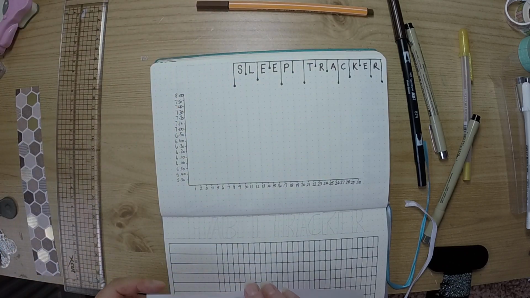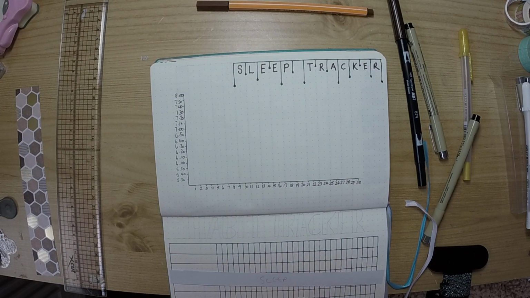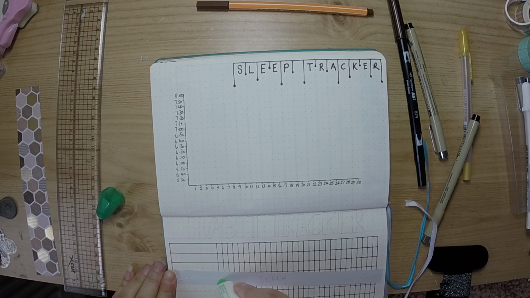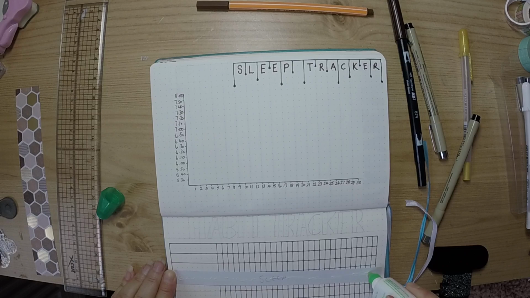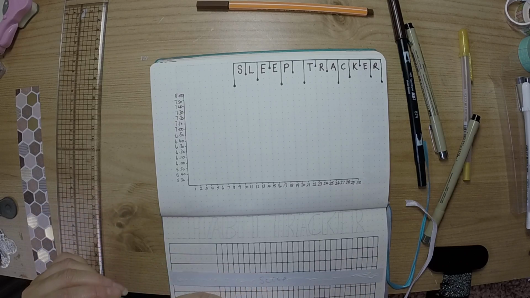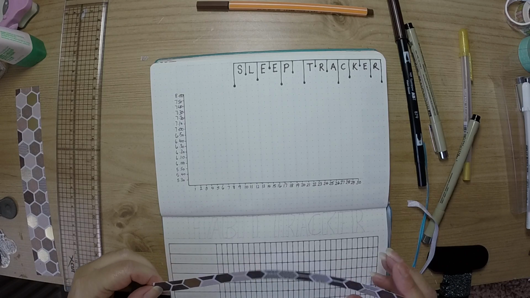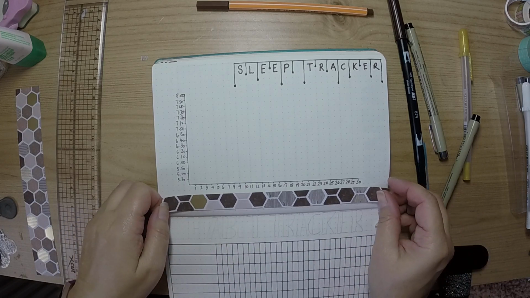I'm going to put, again continuing with using some paper from my stash, put this through because I think it complements the brown.